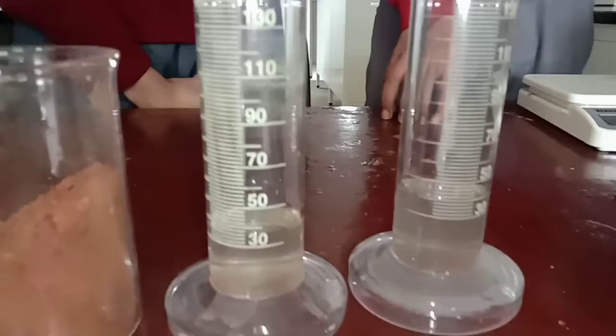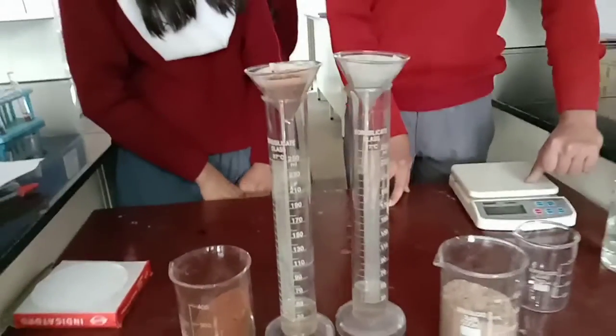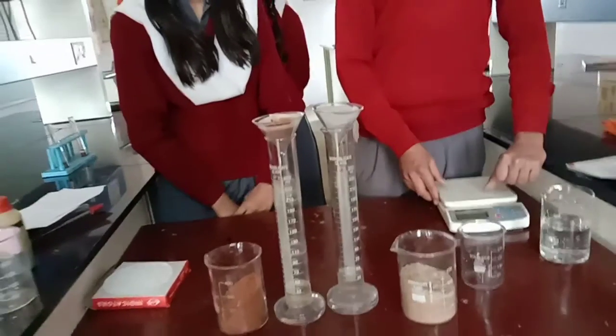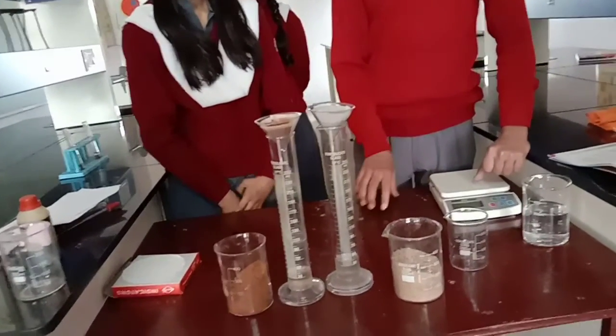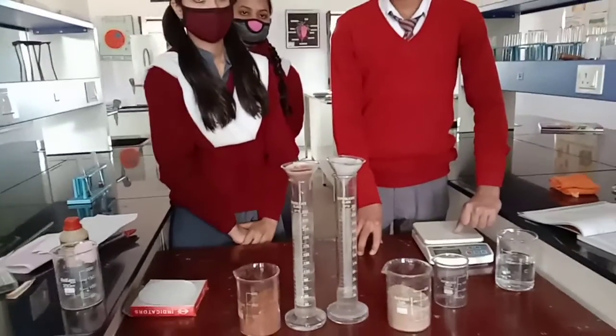After doing the calculation, we'll get the result. Sandy soil has very low water holding capacity, whereas clay soil has very high water holding capacity. It depends upon the space present between the soil particles.